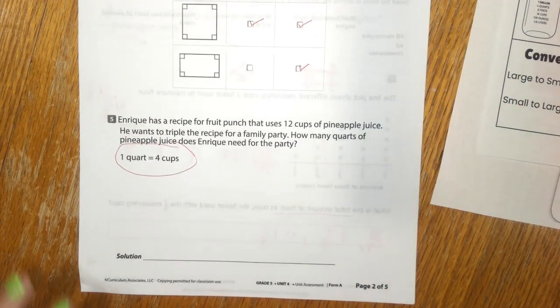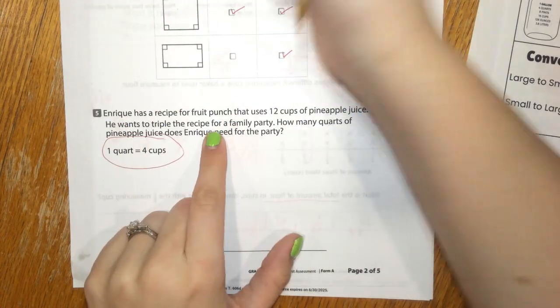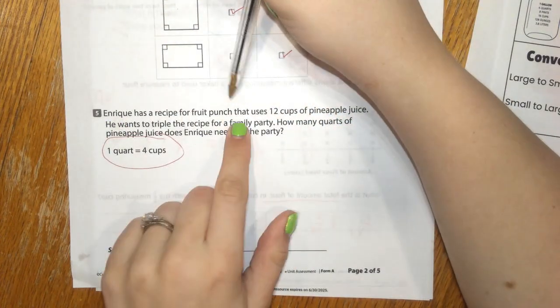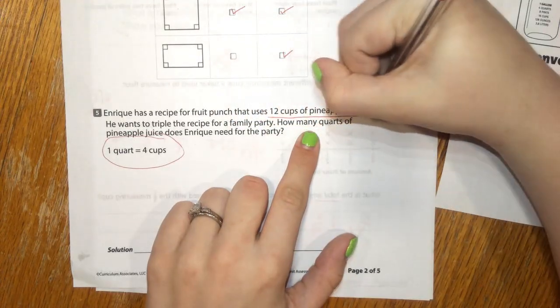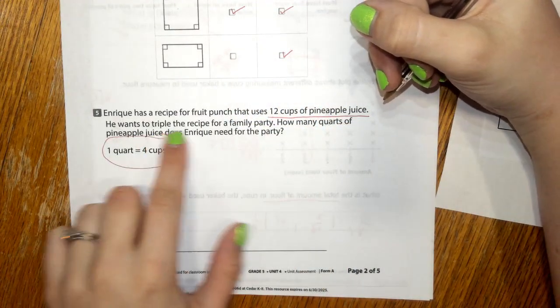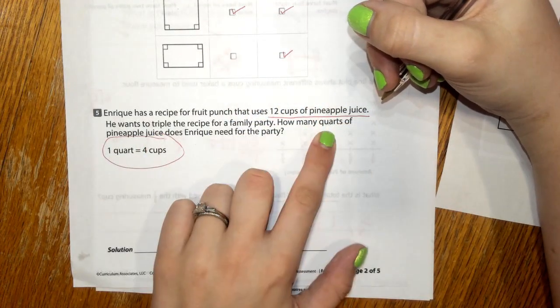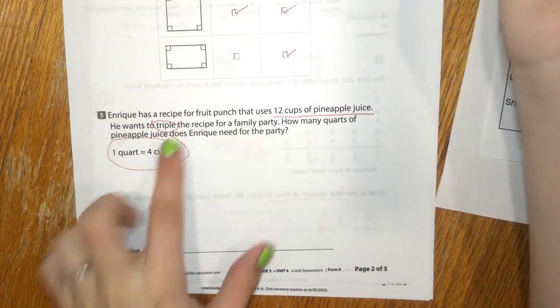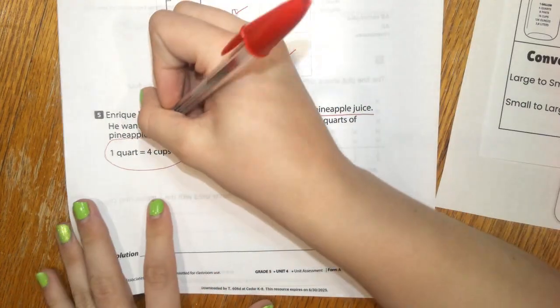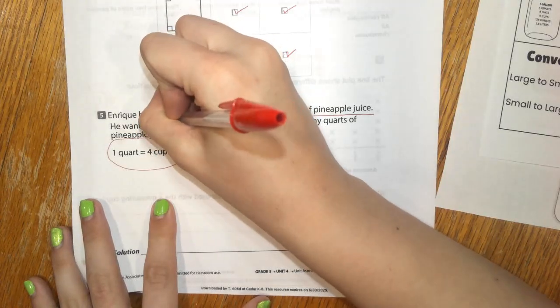So, if I am Enrique and I'm having a fruit punch using 12 cups of pineapple juice, I want to triple the recipe for a family party. How many quarts of pineapple juice do I need? They're trying to trick you right here because they said triple. They put that in word form. What does triple mean? Times 3.